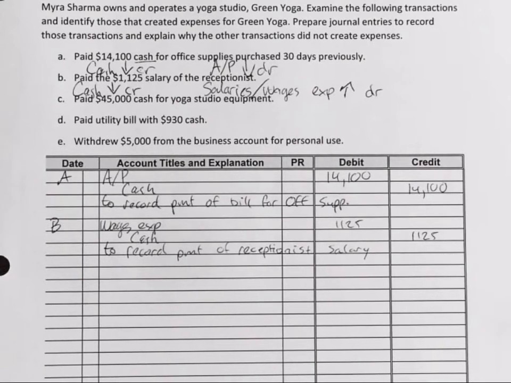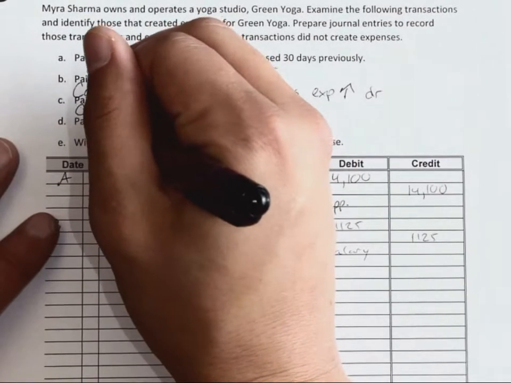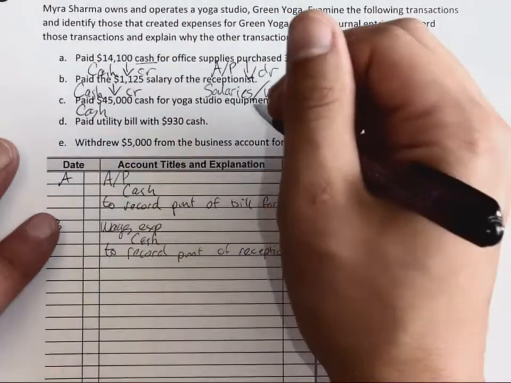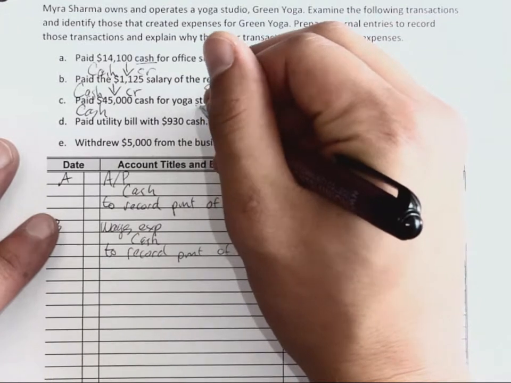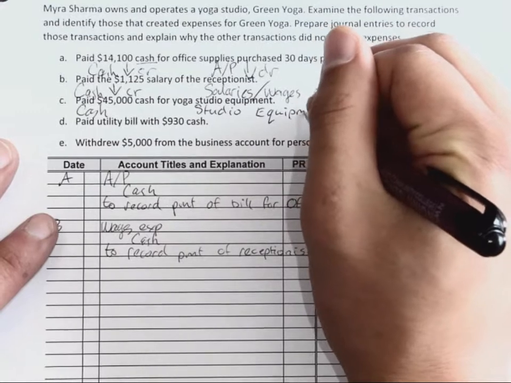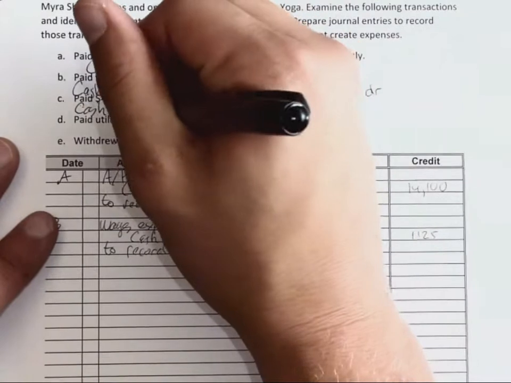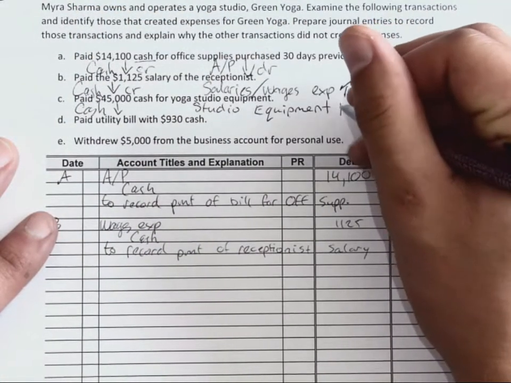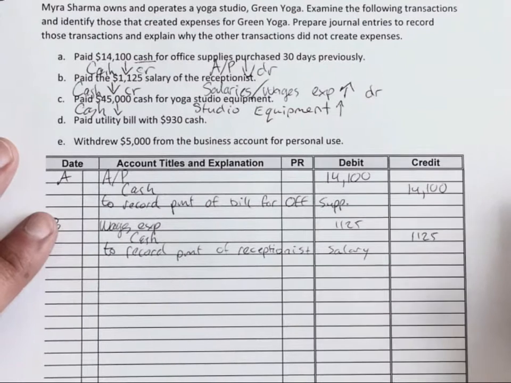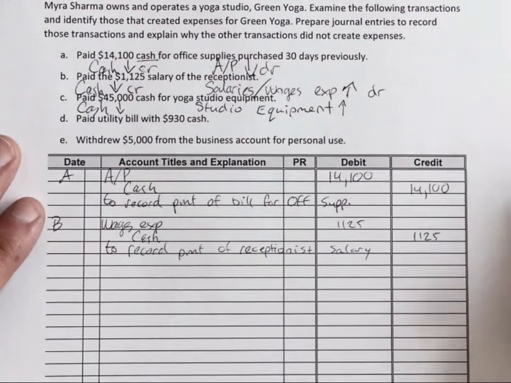Paid $45,000 cash for yoga studio equipment. So what accounts are being used? Asset. Cash. So cash and what, sorry? Equipment. Equipment, yeah. Or this might be studio equipment, or just equipment is fine. Depends on what other types of equipment they have. Is cash going up or down? Down. And studio equipment? Up. And is there any expense accounts used, or will this affect your income statement? No, because there's no revenue, no expense. So this is not an expense.